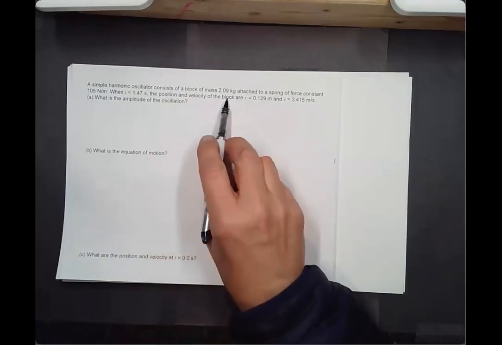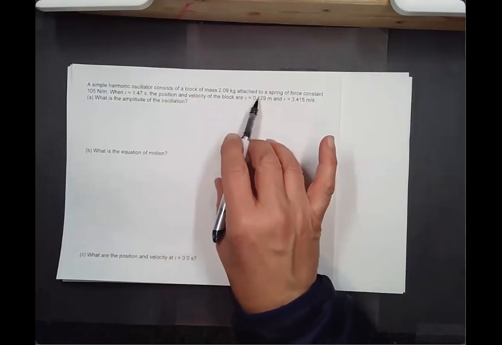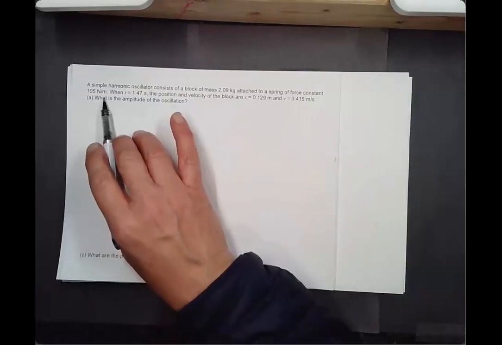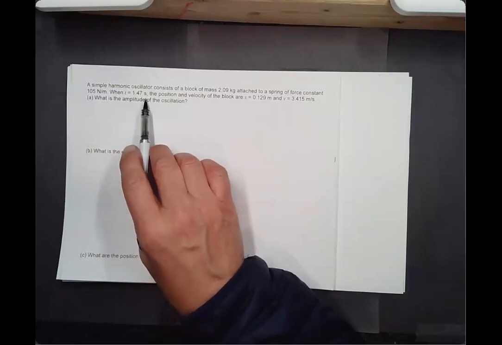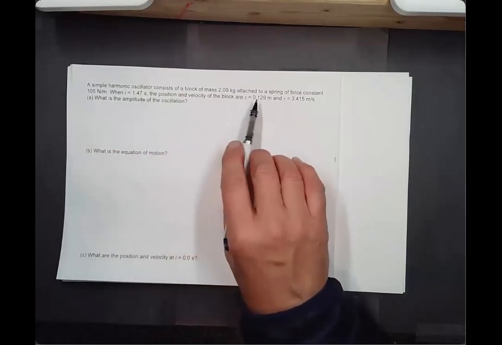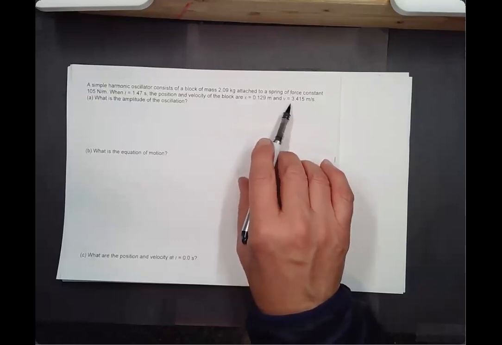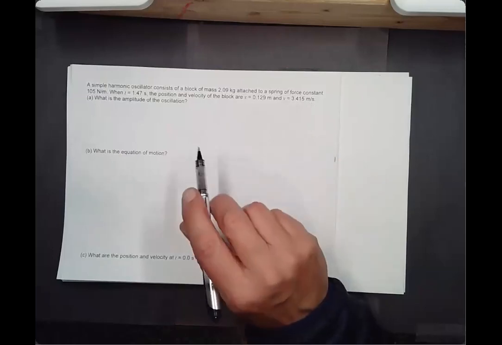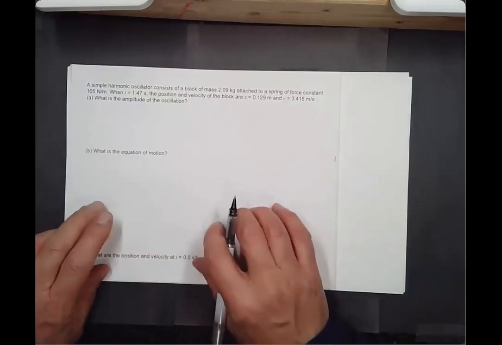Consists of a block of mass 2.09 kilograms. Numbers aren't so nice this time. It's probably one I made up. Attached to a spring of force constant 105 newtons per meter. When t is 1.47 seconds, the position and velocity of the block are x equals 0.129 meters and v equals 3.415 meters per second. What is the amplitude of the oscillation?